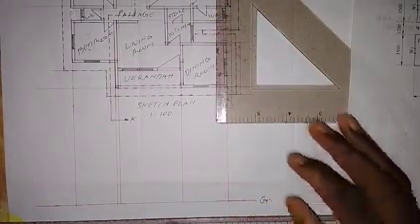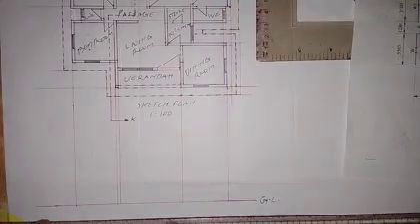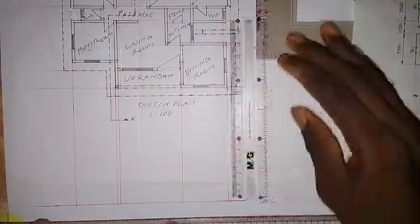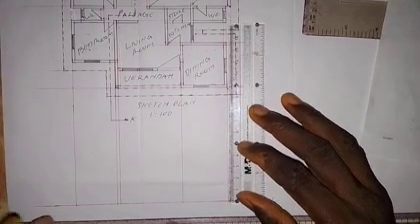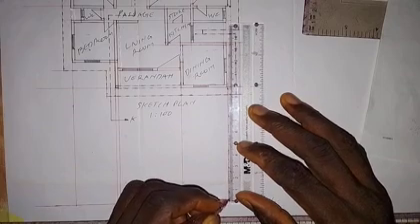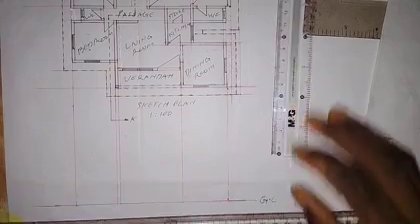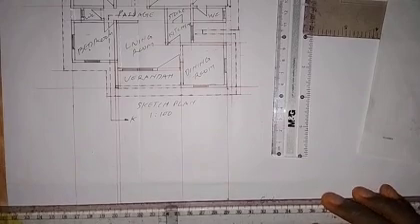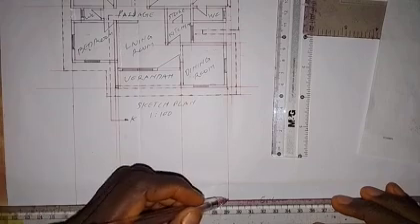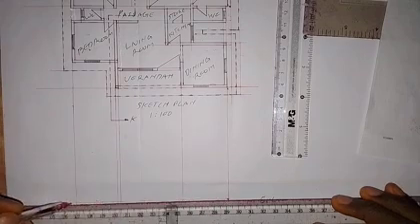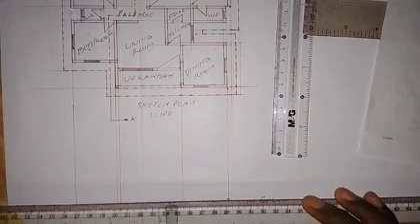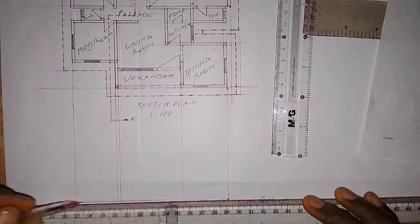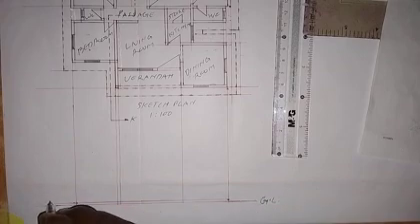The next thing I'm going to do is get the floor level. For the floor level, I'll take a measurement of 1.5 millimeters. Then I will draw a horizontal line here like this. I'm going to put FL here for the floor level.